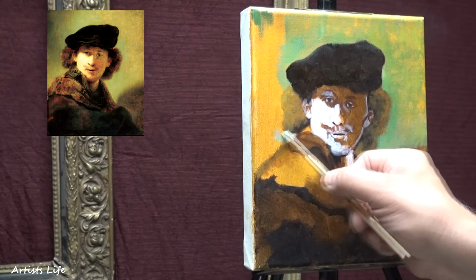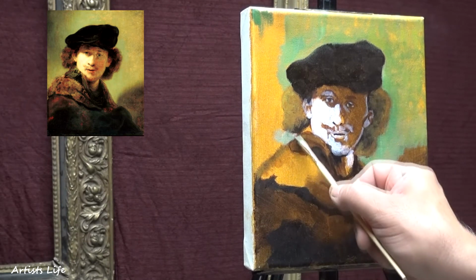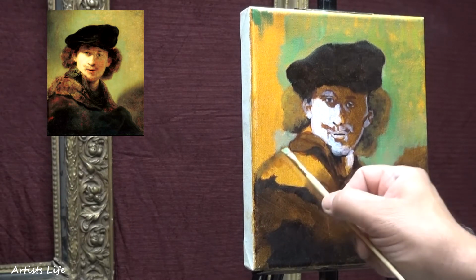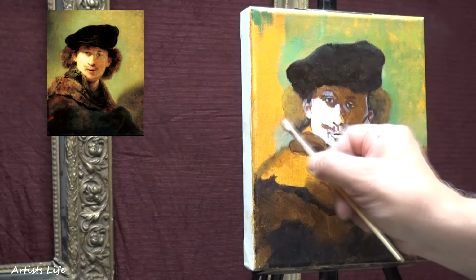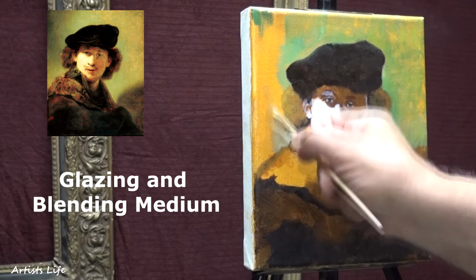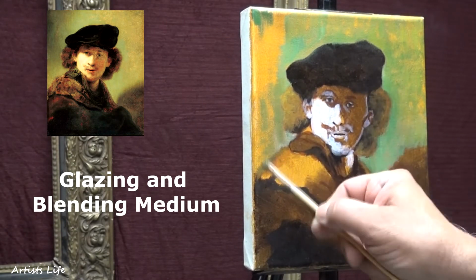Again, please do not use that much paint. As you notice, I am not using a lot of paint. It's very thin, and the medium that I'm using is glazing and blending medium that I have from Winsor & Newton. So those are usually nice.